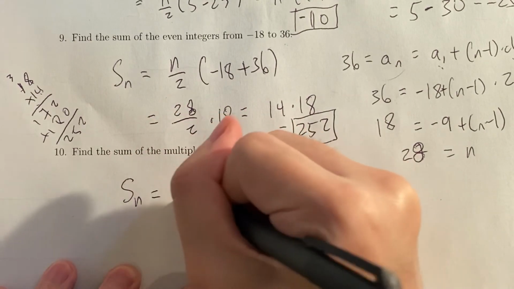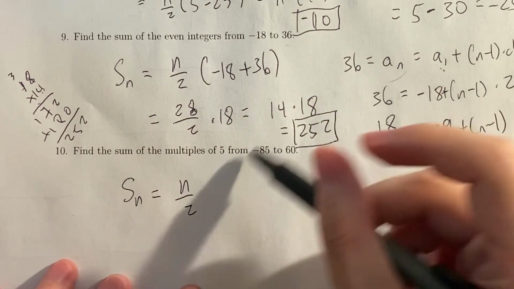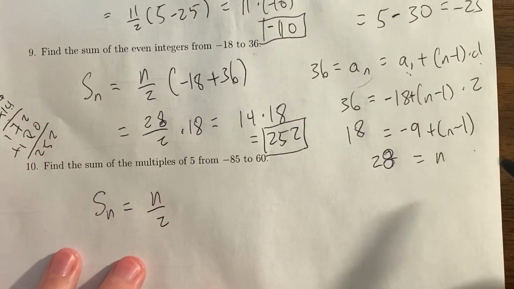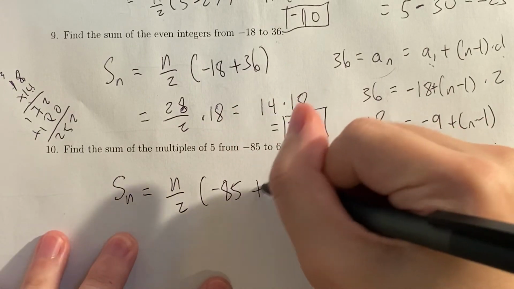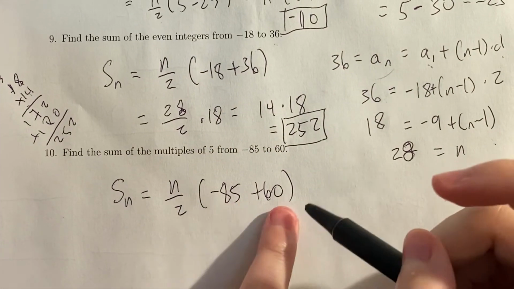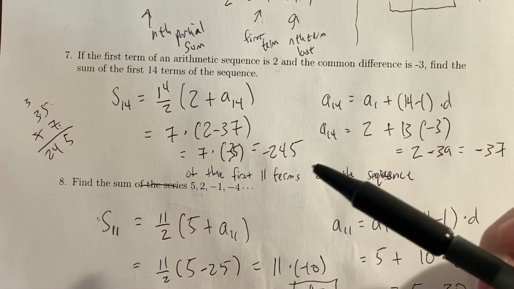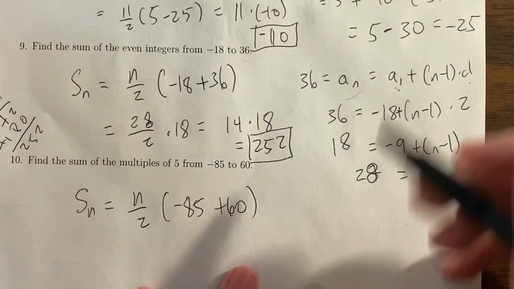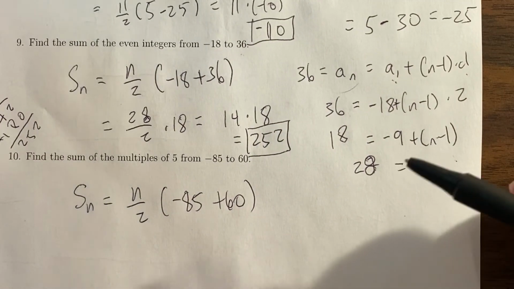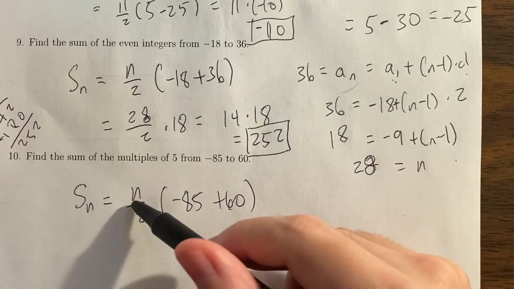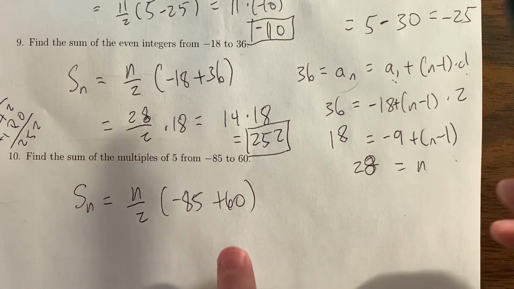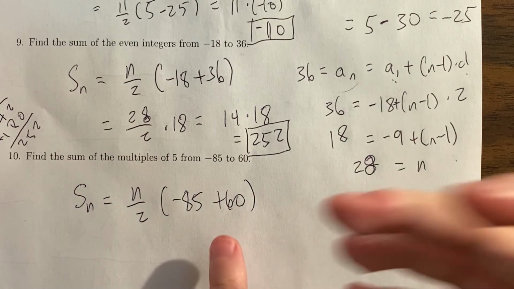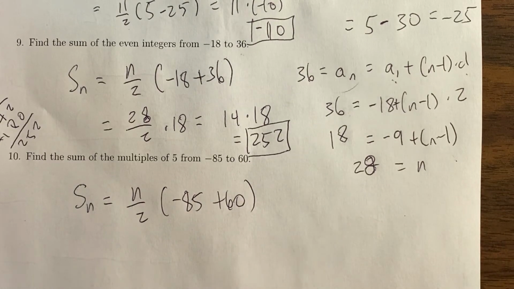S_n equals n over 2. We don't know what n is because we don't know how many multiples of 5 are in between negative 85 and 60. We'll use the other formula to find that. Then we're going to have negative 85 plus 60, because this is the first term, this is the last term. This is why these questions are different from the previous two questions, because in these, you know what the last term is. And again, we're going to use our nth term equation to find how many terms are in between negative 85 and 60. Another way to say that is, 60 is the what term in the sequence? Is it the fifth term, the seventh term, whatever.